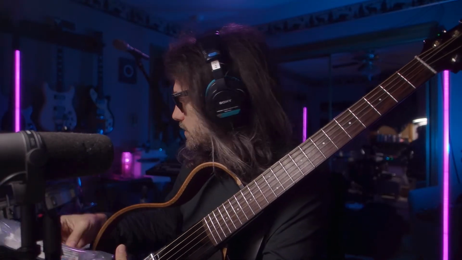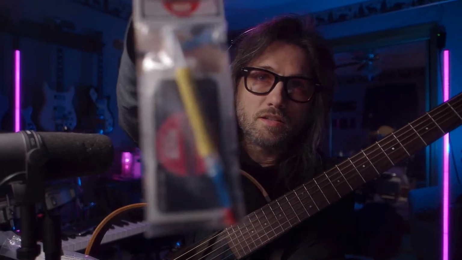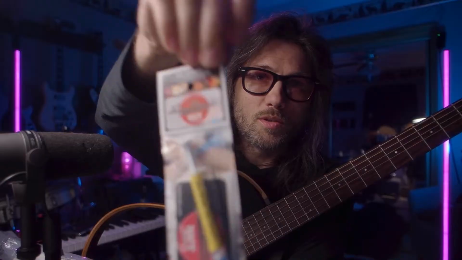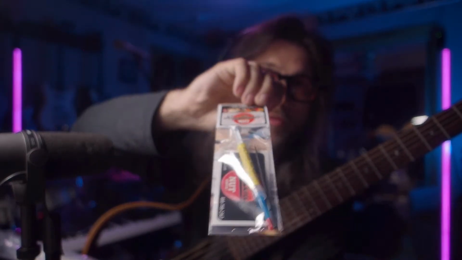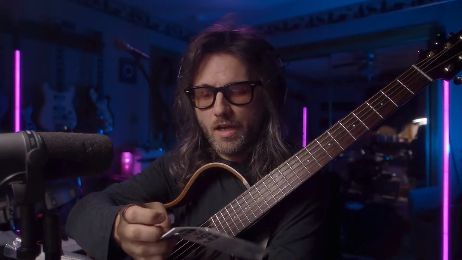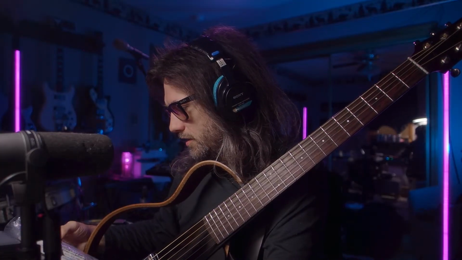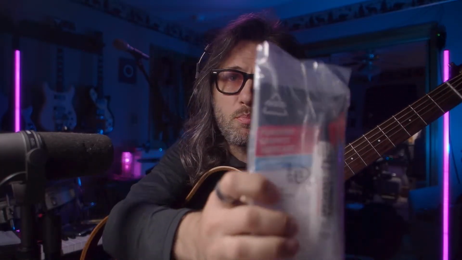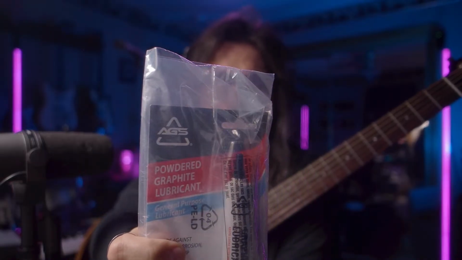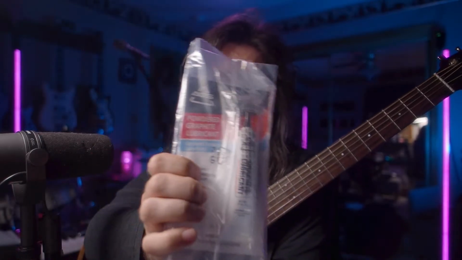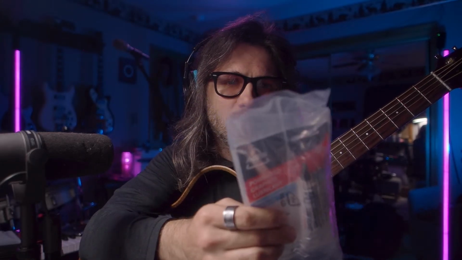But I also did get some of the Big Ben's nut sauce, so I'll definitely try it out. But before I do, I had a crazy idea. Everyone says put graphite on the strings. So this is powder graphite lubricant, and this is like $5, whereas the nut sauce is like $15.